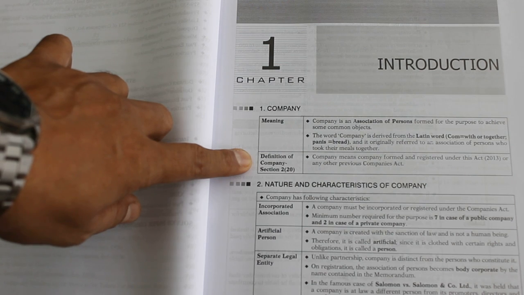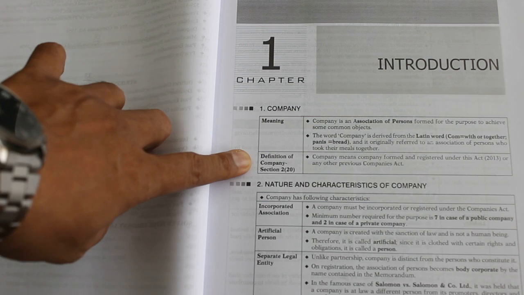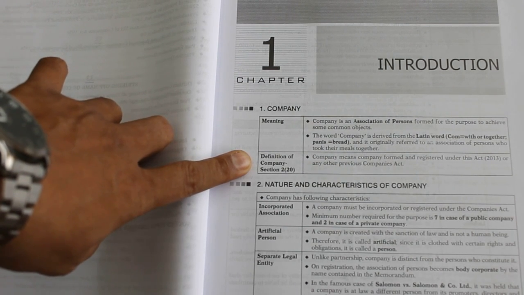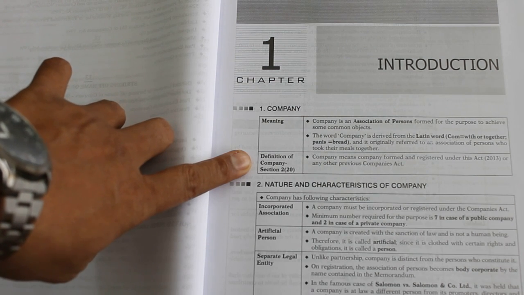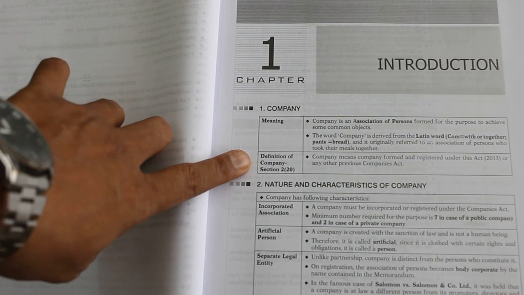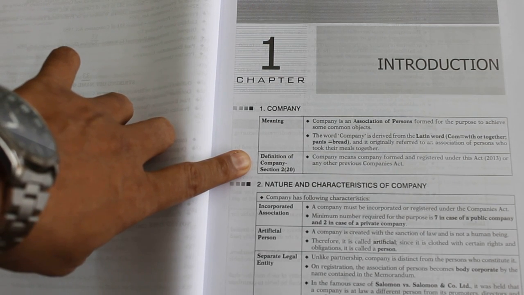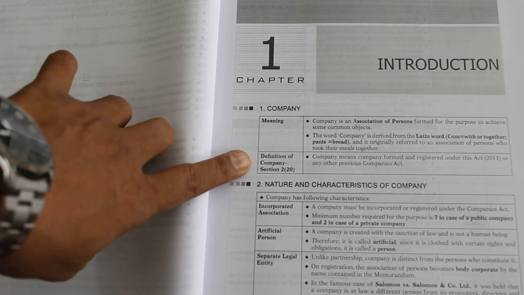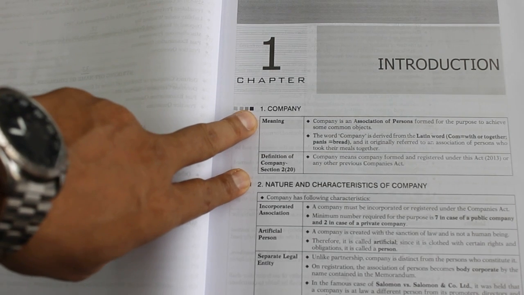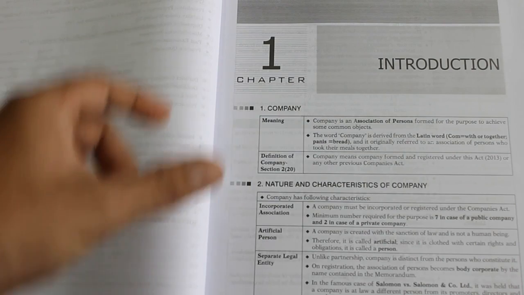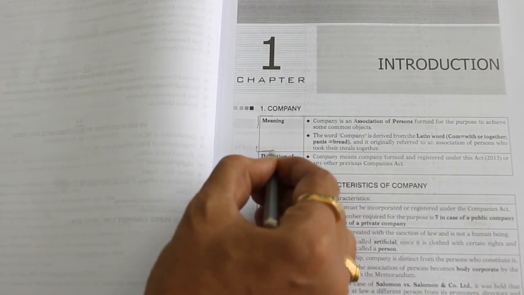But if you have been asked to explain the meaning of the word company, and you write the definition, it is wrong, because a definition is different from the meaning. In a meaning, you are required to explain the definition in your own language and decompose or bifurcate the elements. There is a possibility that the examiner may ask you to define the company and explain the meaning of the word company. 90% of students will fail to understand what is to be written within the meaning. But here, if you read, the meaning has been explained here.